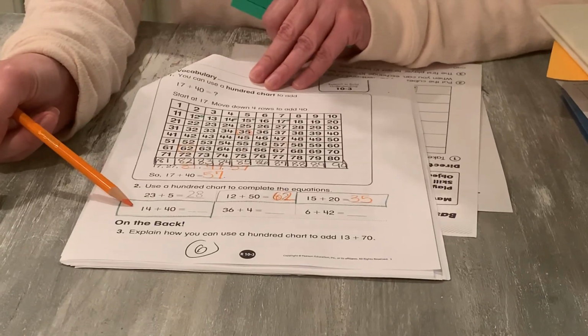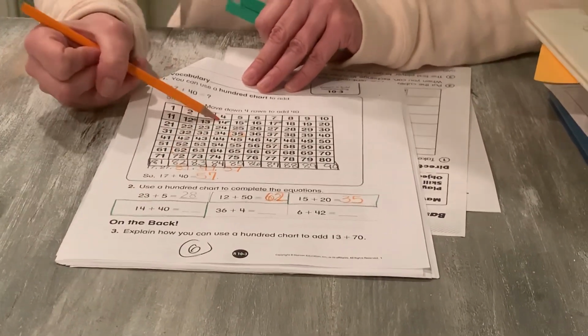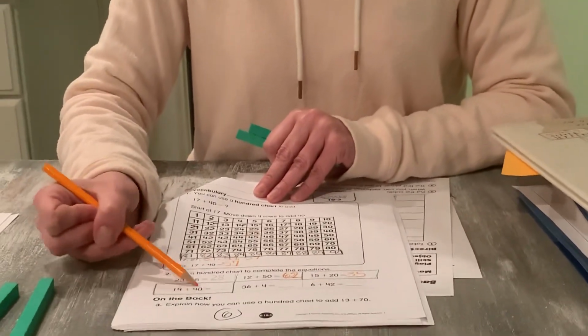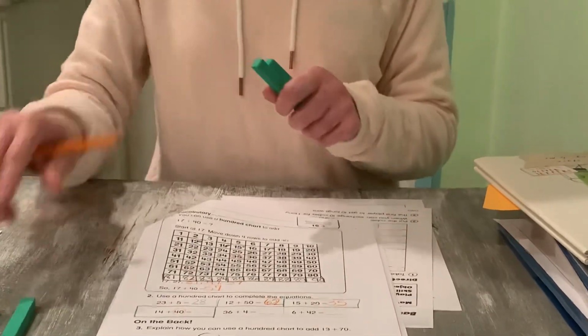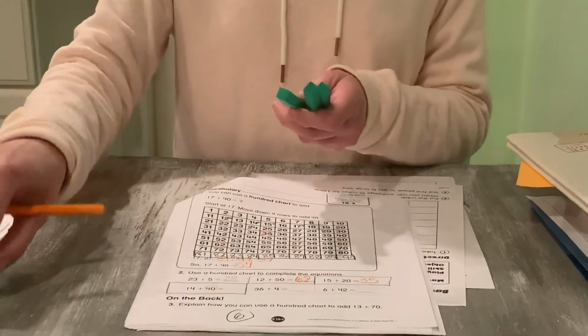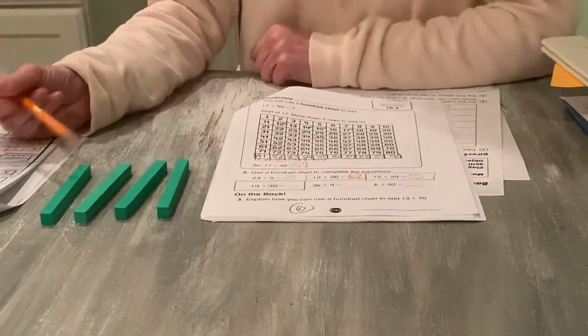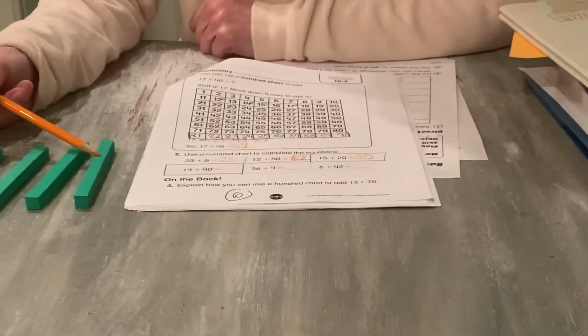Let's do this last one, which is 14 plus 40. I started with my 14, and I had 40. I know 40 has 4 tens in it, and if I'm not sure, I can make 40: 10, 20, 30, 40. That's 1, 2, 3, 4 tens.